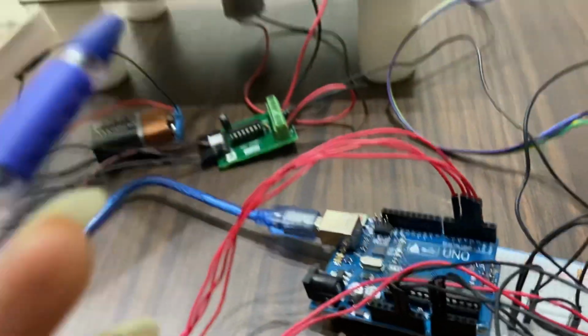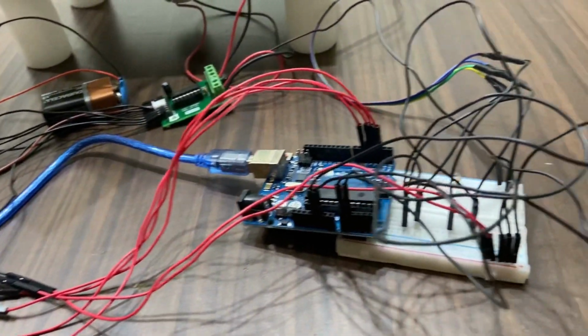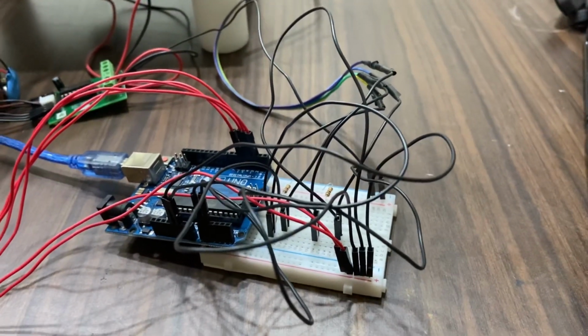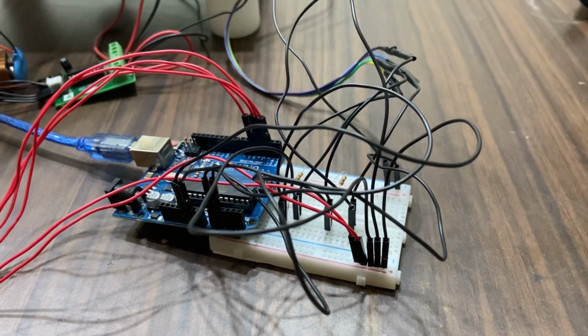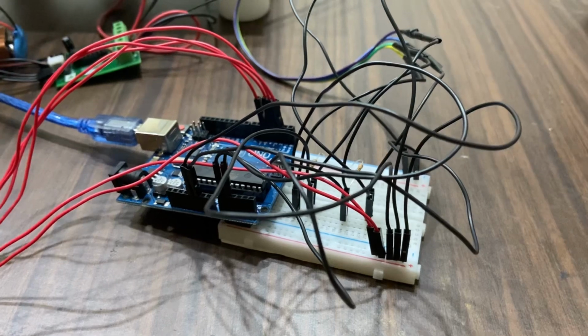Now all these components are connected to each other with the help of connecting wires and a breadboard. The Arduino board is programmed to enable the solar panel to detect the light. To understand more about its functioning, let's look at a table.